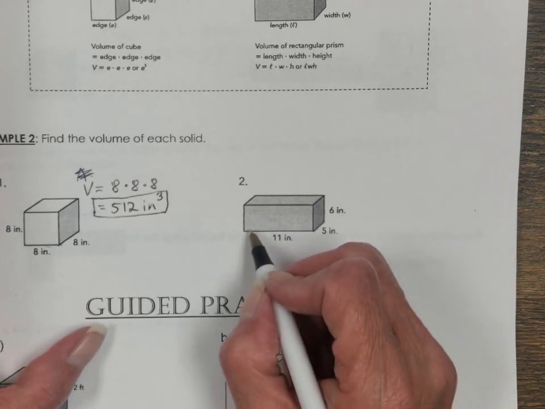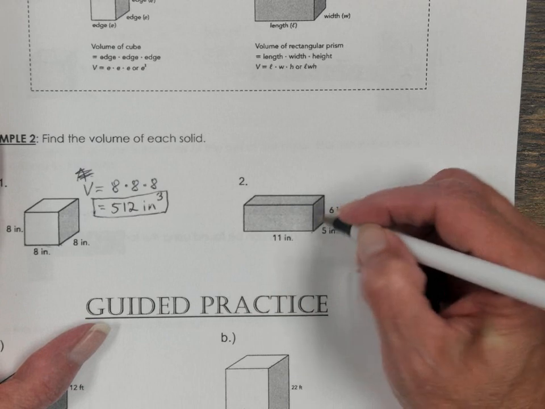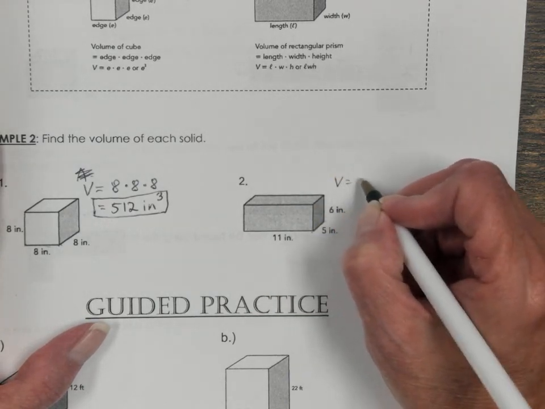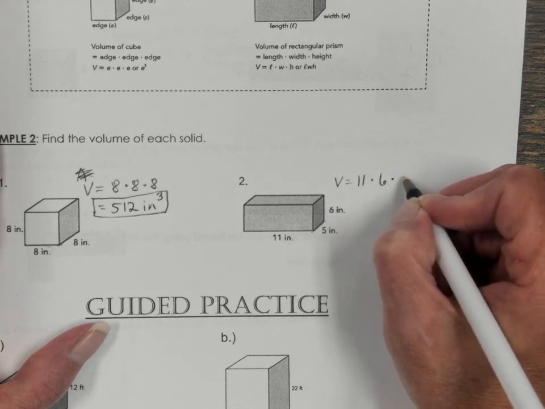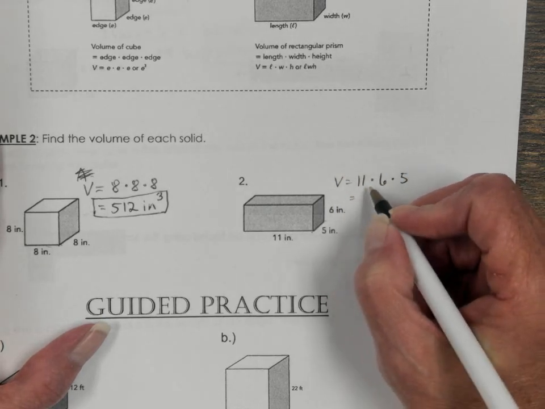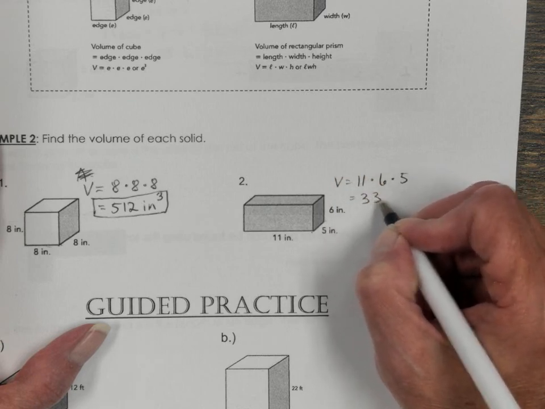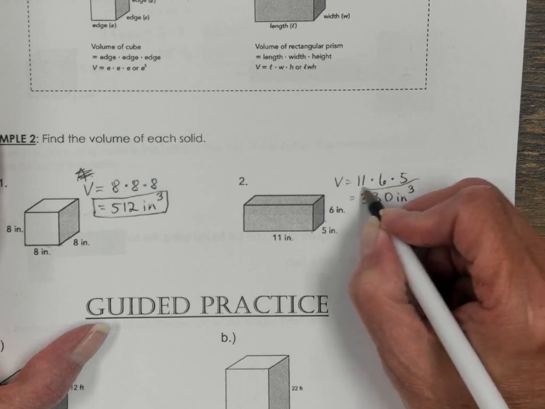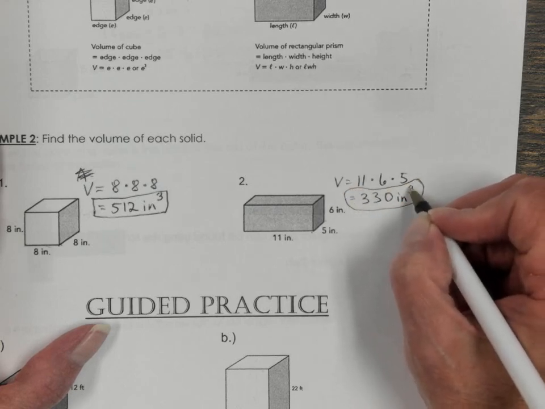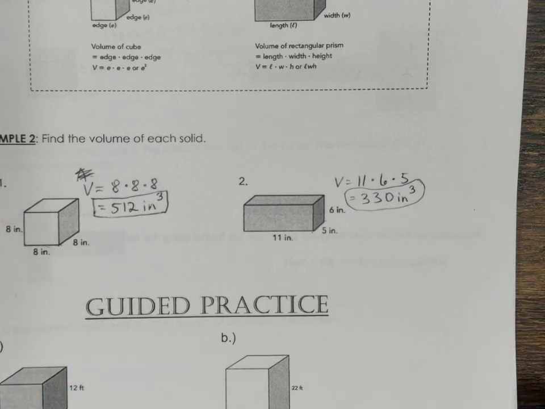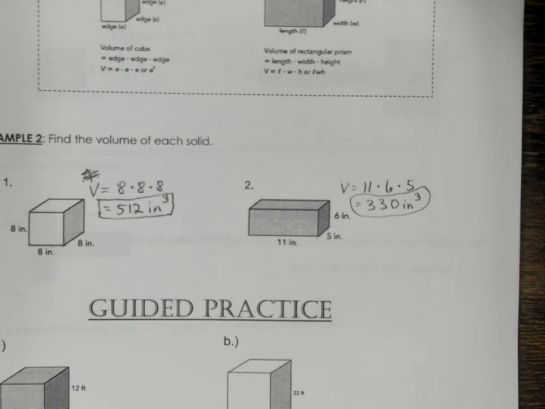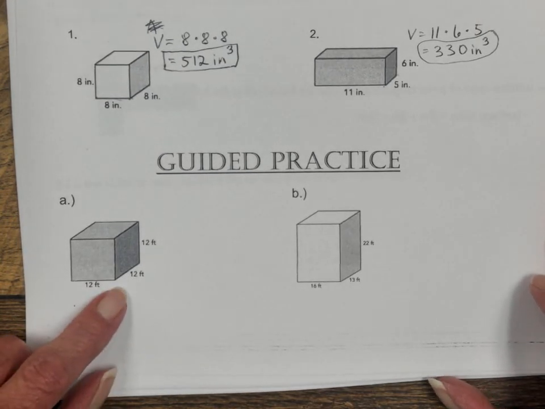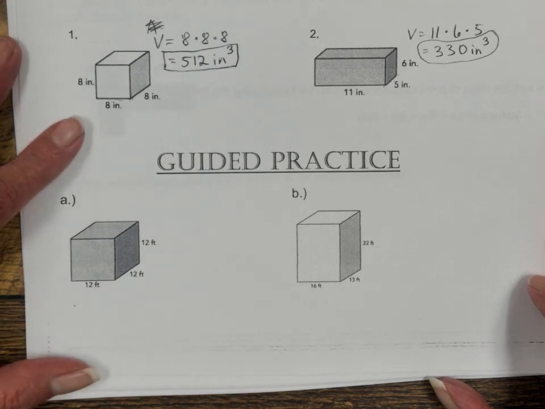In number 2, again, I have a length and a width and a depth. So my volume is going to be 11 times 6 times 5. And when I put that into my calculator, I get 330 inches cubed. Be careful with that. Your volume is cubed. Now, if you were in class, you had the opportunity to get candy for this answer of the full and complete volume of this cube.